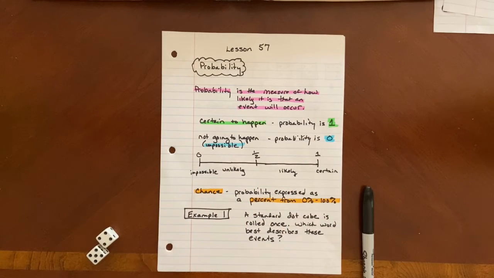Okay, and you also hear a lot of times about a chance of rain. So that's a probability expressed as a percent.